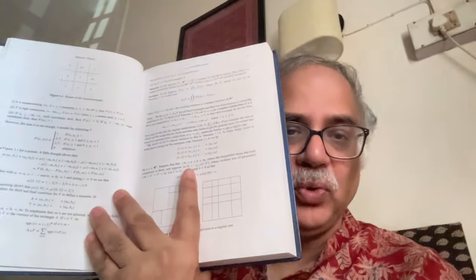It's a beautifully printed book with a lot of diagrams, and what is important about this book is its examples. So let me just read through the contents. Now you can ask me, who is Rick Durrett? Rick Durrett is a professor of mathematics from Duke University, which is a very prestigious university in the US.